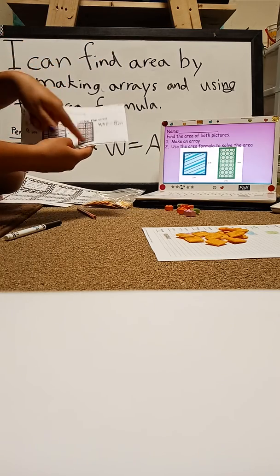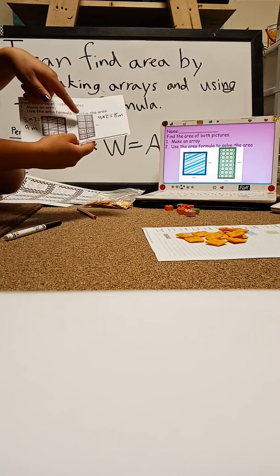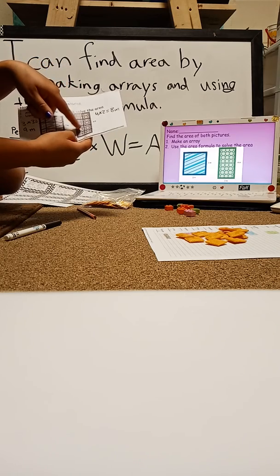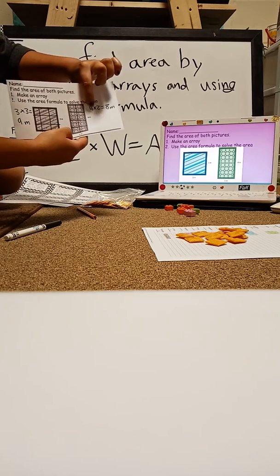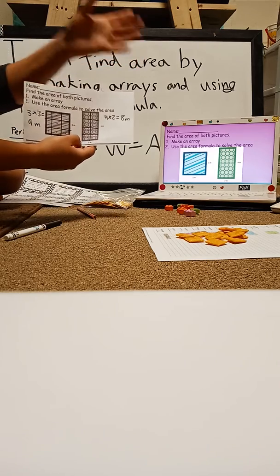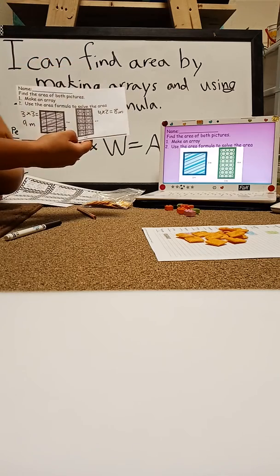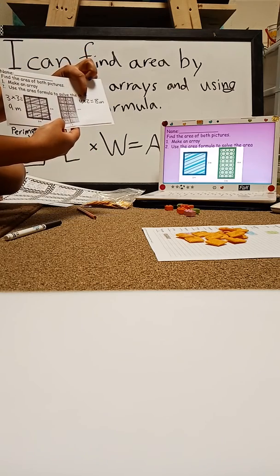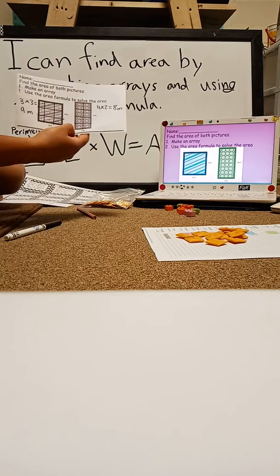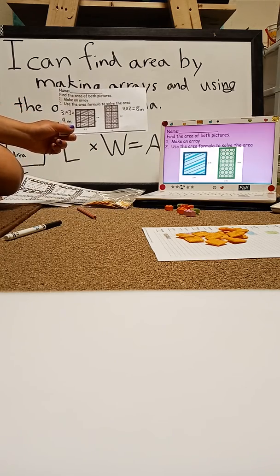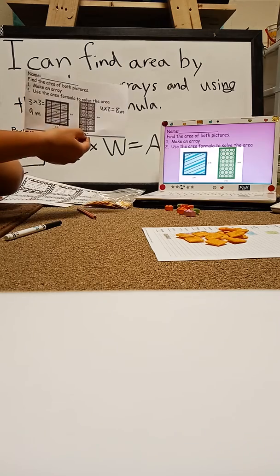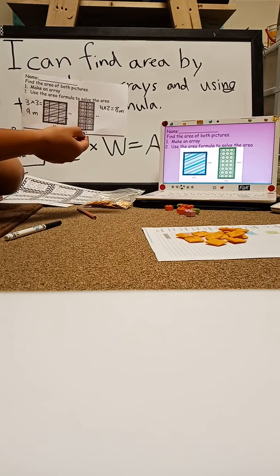Over here, I also made my unit squares, and I'm going to count them. 1, 2, 3, 4, 5, 6, 7, 8. So I know there's 8 unit squares, so that's my area. And over here, I have 4 times 2 equals 8. So this one is 9 meters. The area is 9 meters. And this one, the area is 8 meters.